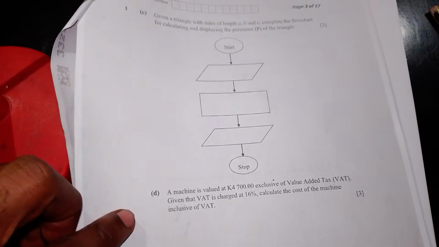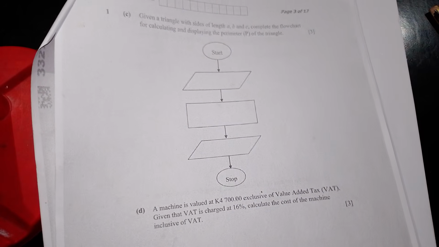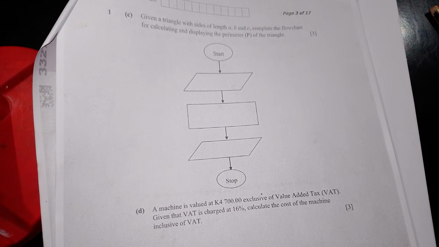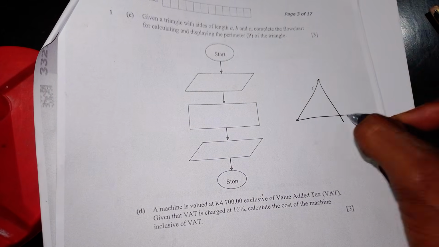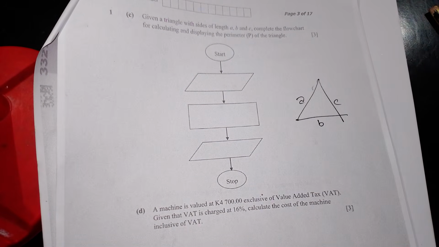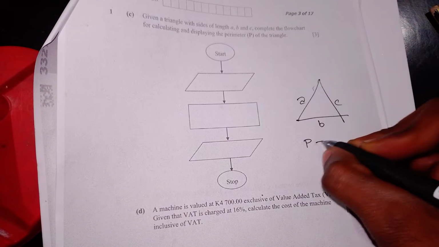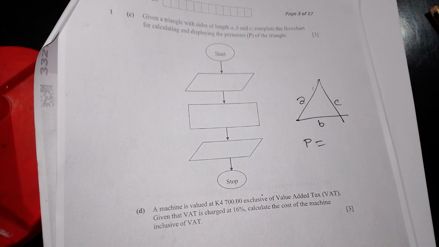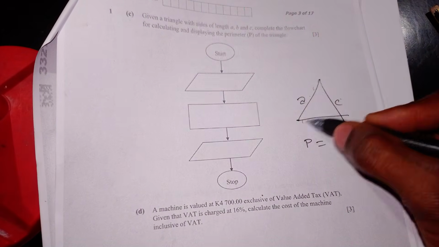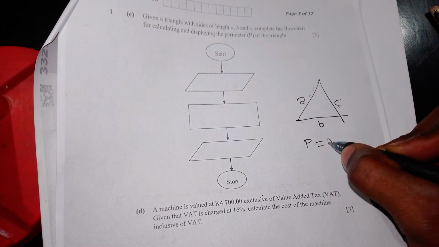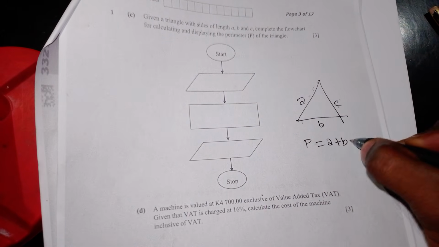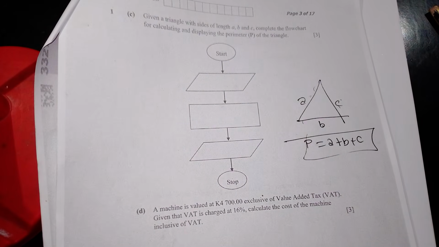And then on question C, given a triangle with sides of length A, B, and C, so we have this triangle with sides A, B, and C. Complete the flowchart for calculating and displaying the perimeter of the triangle. So perimeter is simply the total distance around the given shape. So for me to find the total distance around this shape, I can just say A, I'll add this, and then I'll add that. So this is my perimeter.